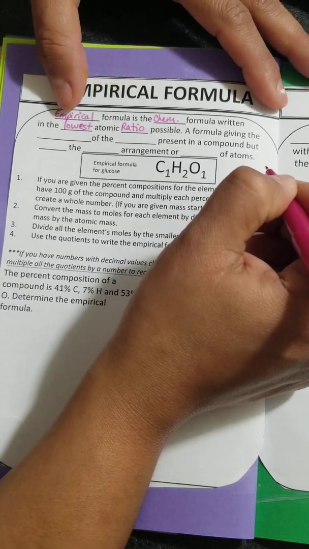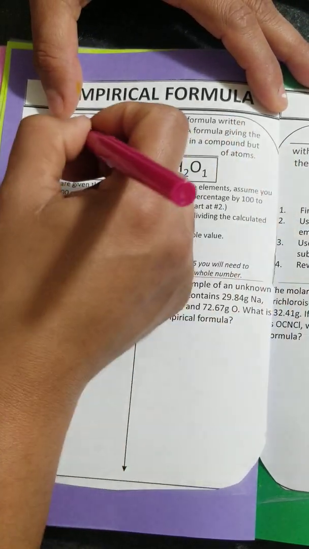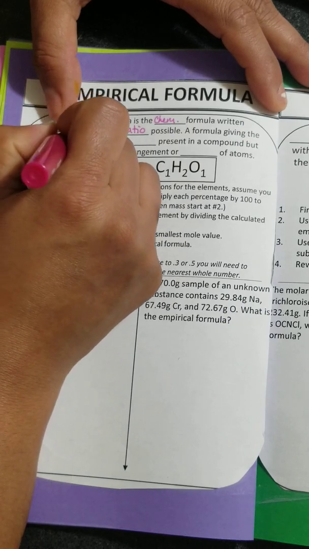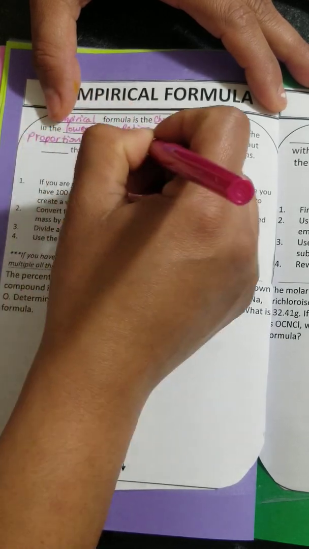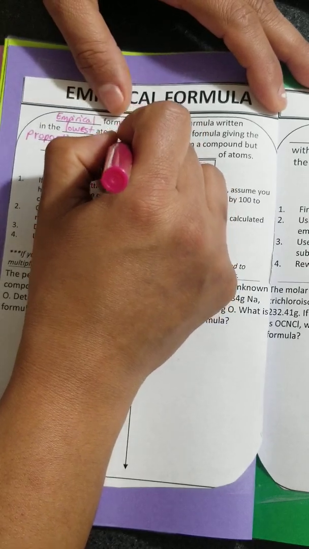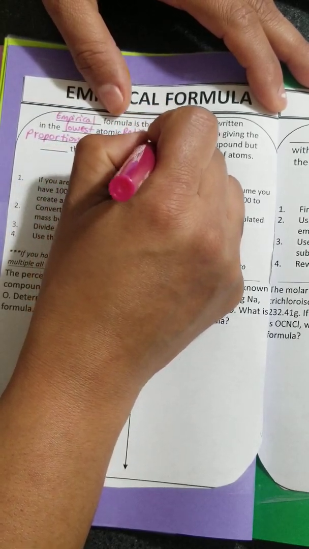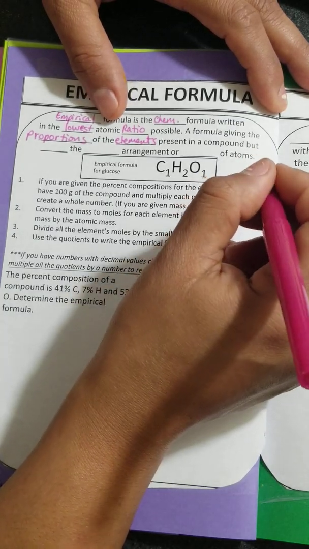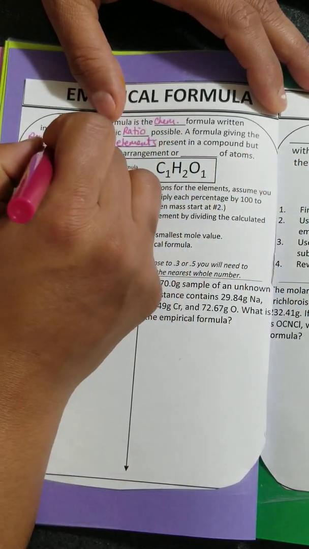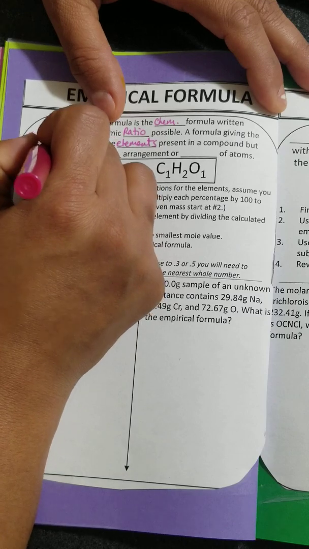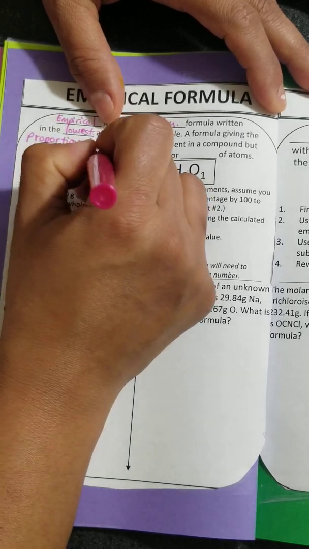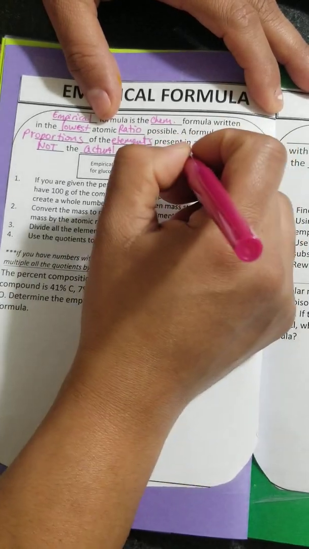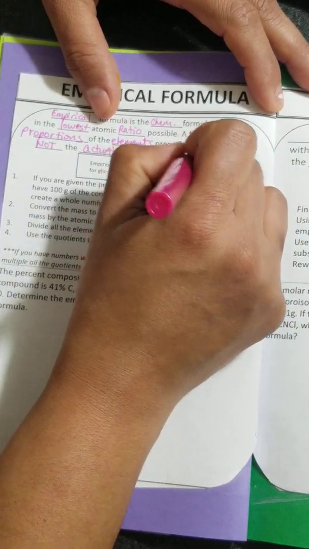A formula giving the proportions of the elements present in the compound, but not the actual arrangement or numbers of atoms, right?